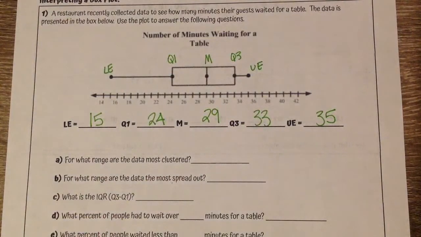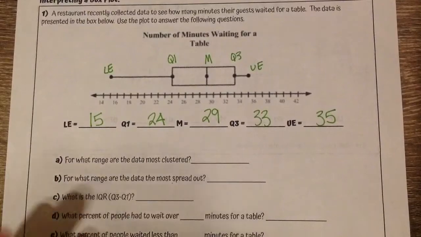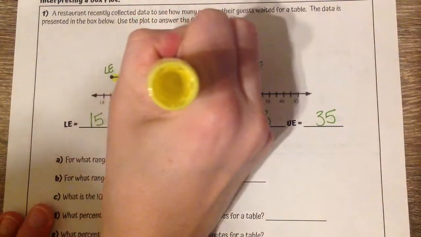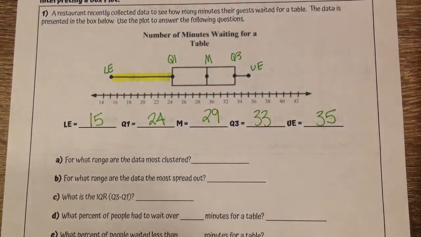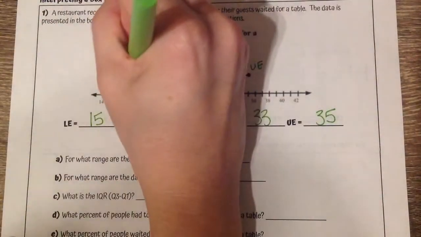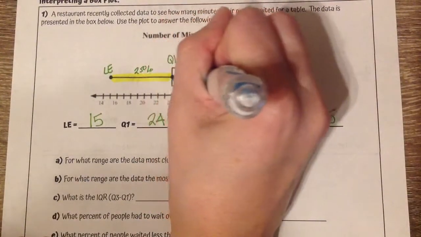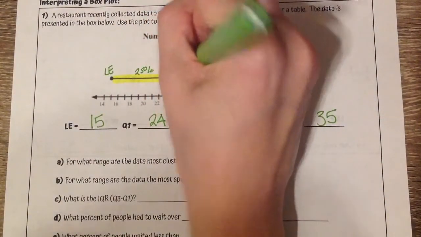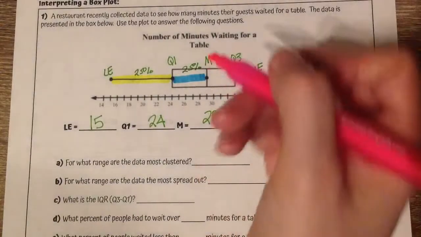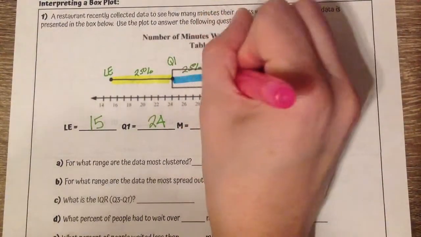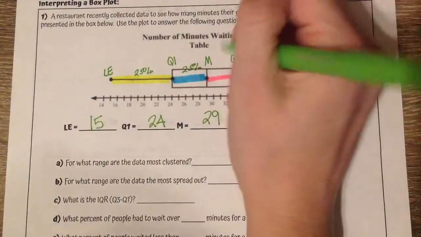Okay. So now remember, we have 4 different ranges that we're looking at. We've got this first range, the lower extreme to the Q1, that is 25% of the data. We've got this second range, our Q1 to the median, that is representing 25% of the data. We've got this third range, our median to the Q3, which is 25% of the data.